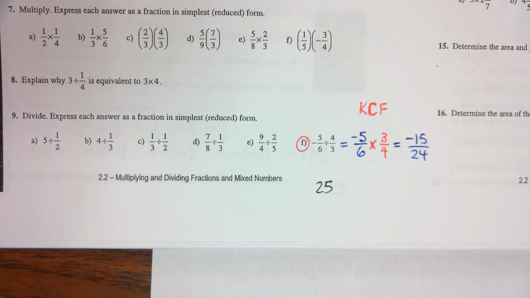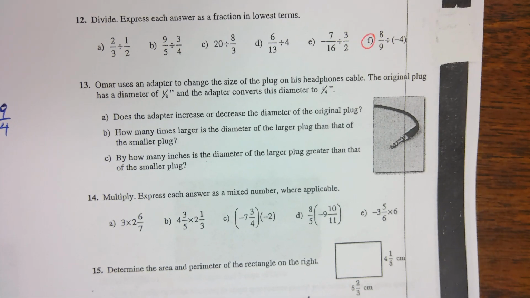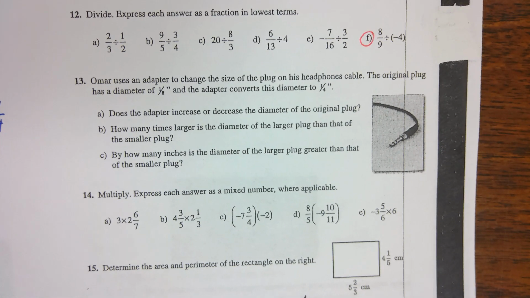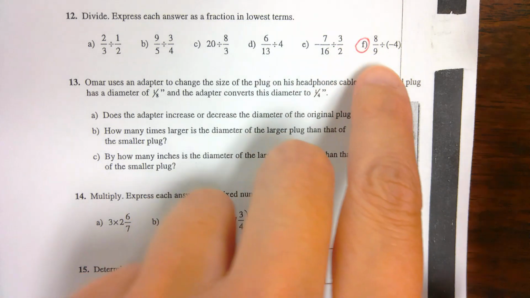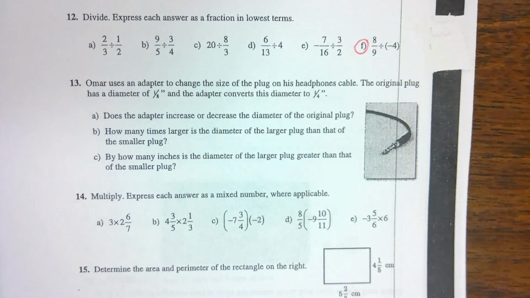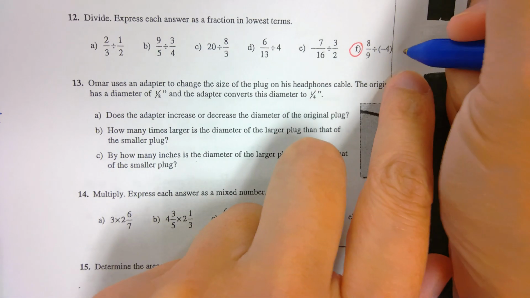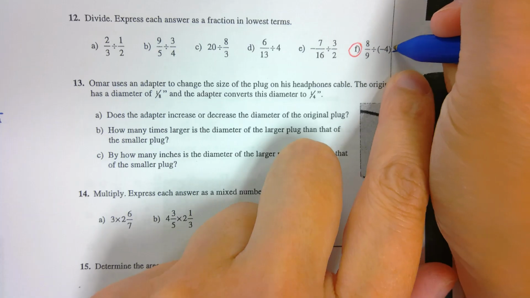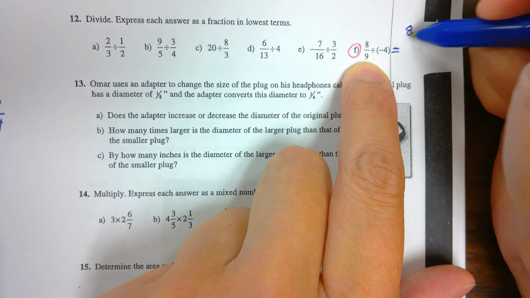Let's try one more. 12F. Question? All good? Okay, 12F. I'm dividing, so I need to do KCF. I'm going to keep my first fraction, 8 over 9.